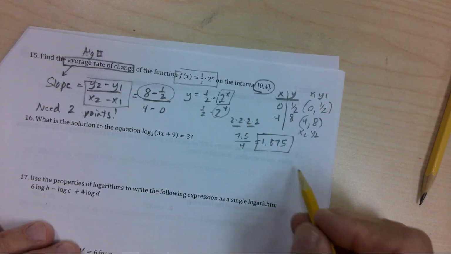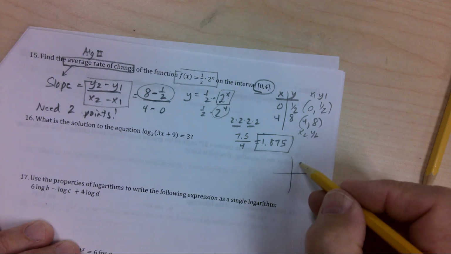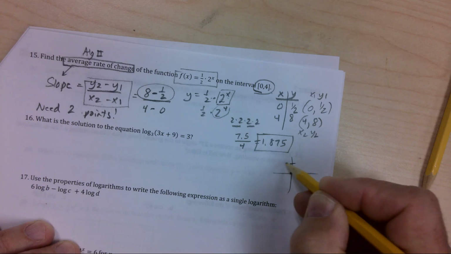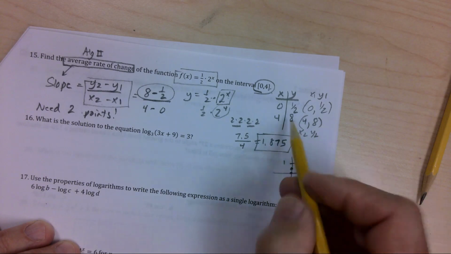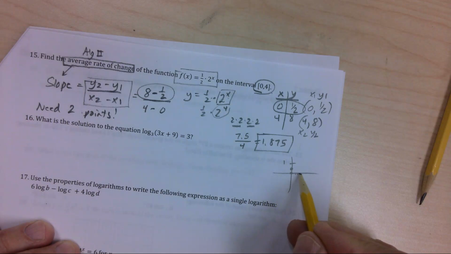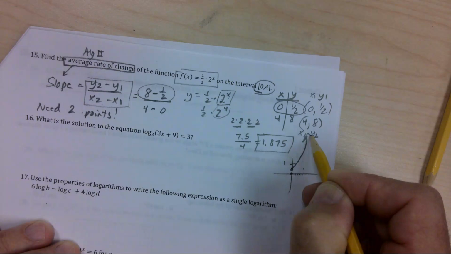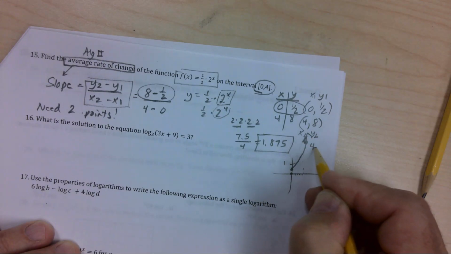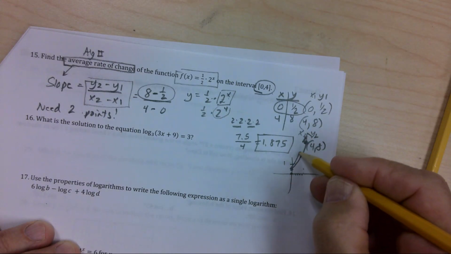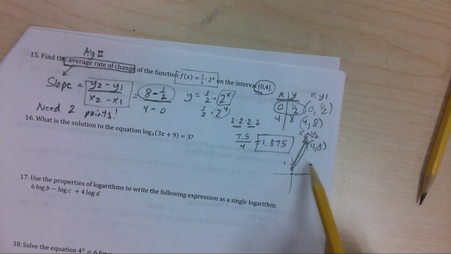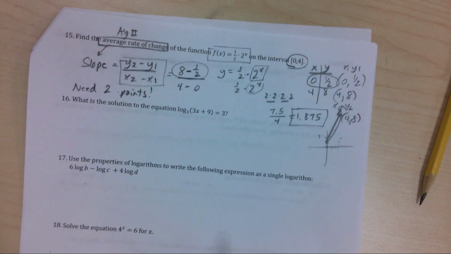Now if you really wanted to look at it, they're asking you to find this point. Whoops, there's 0. Let's say that's 1. 0, 1/2 is this point. 1, 2, 3, 4. 1, 2, 3, 4, 5, 6, 7, 8. So you go like this. So 4, 8. So they're asking you to find that slope right there. That's what the problem's asking you to do, but you don't need to really have that picture.